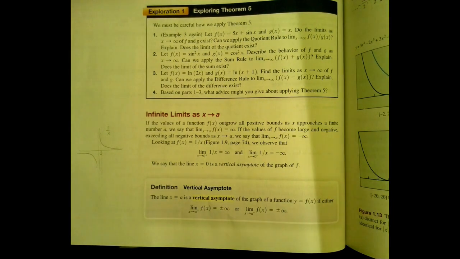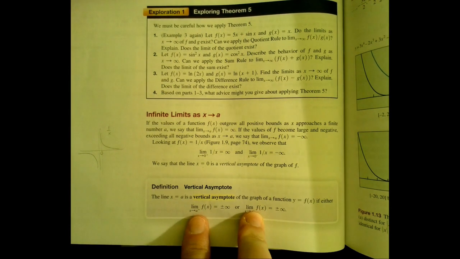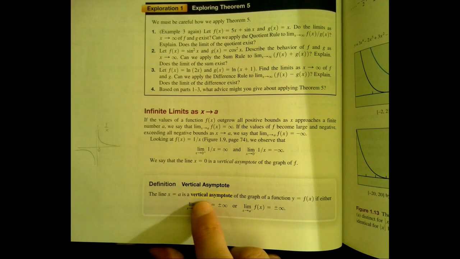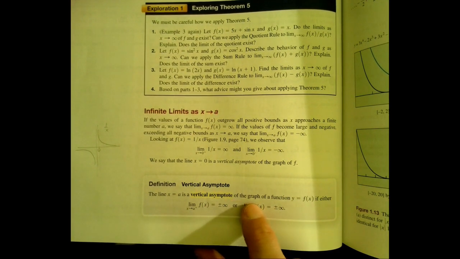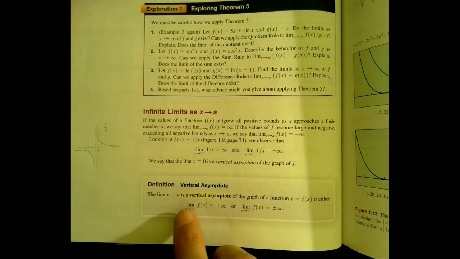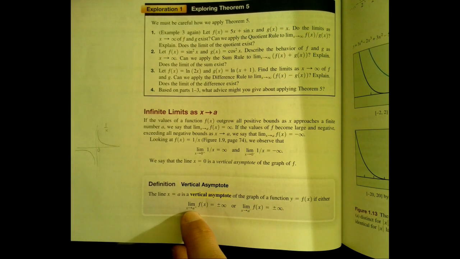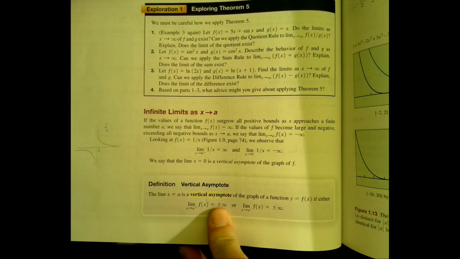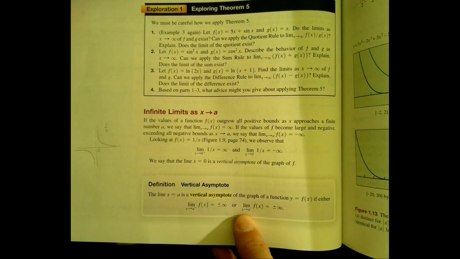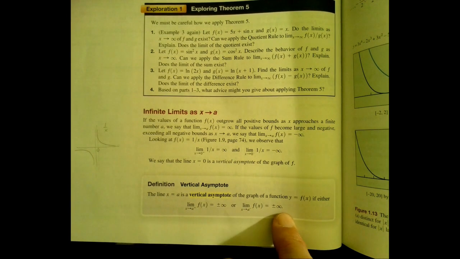Just like with horizontal asymptotes, we understand vertical asymptotes, but now what we can do is define them using limit notation. By definition, the line x equals a is considered a vertical asymptote of the graph of a function y equals f of x if either the limit of f of x as x approaches a from the right is positive or negative infinity, or the limit of f of x as x approaches a from the left equals plus or minus infinity.